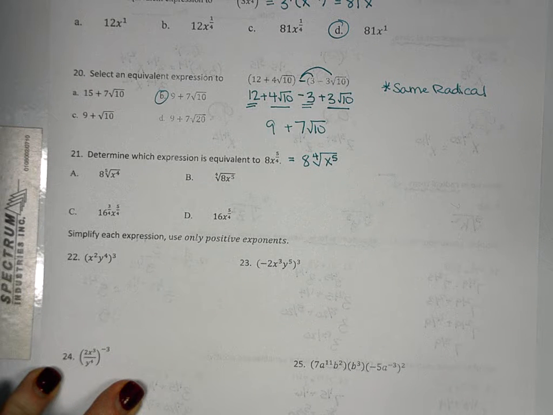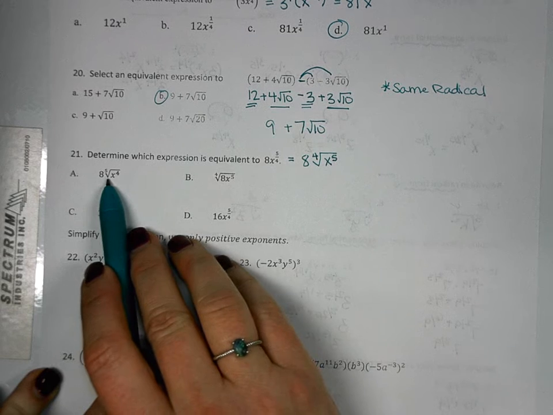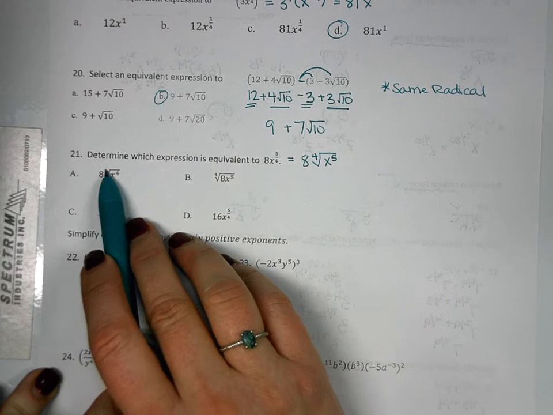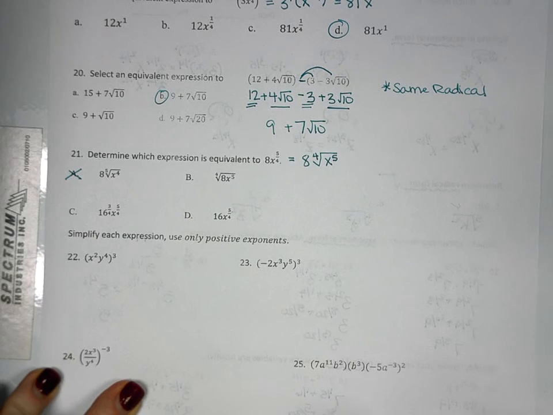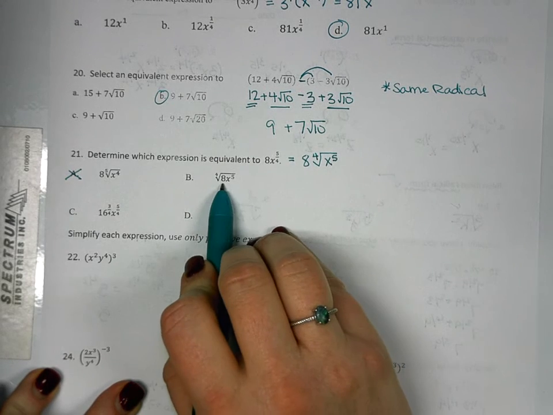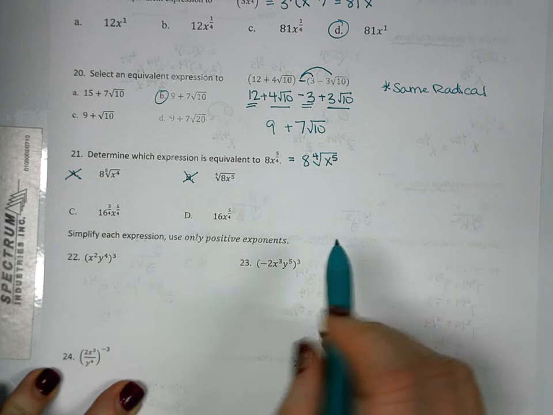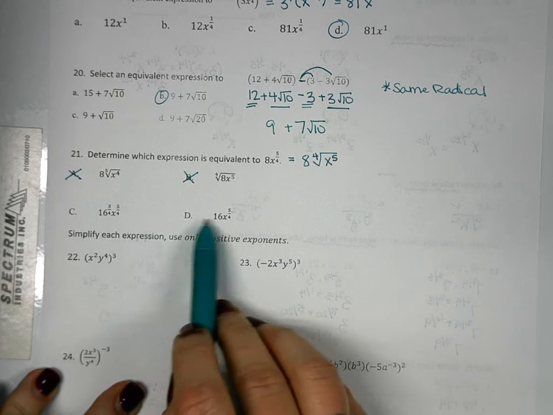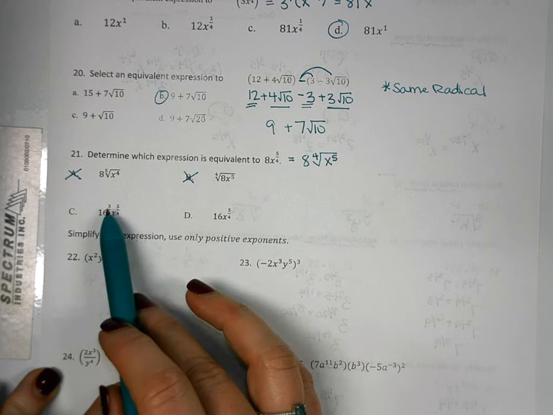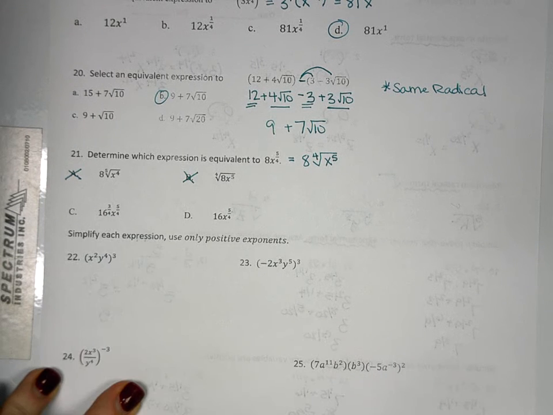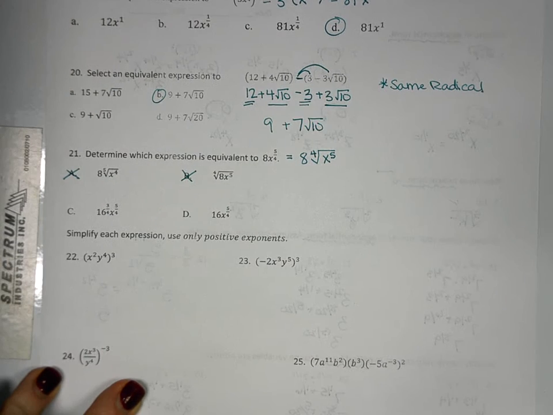So right now, looking at this, I know for sure it's not going to match this one because they switched the index and the x, so it's not going to be that one. This one put 8 inside, which I know it shouldn't be. Okay, so now I got to think about these two. Well, these two are back in exponential form, and they don't look anything like my 8x to the 5/4.